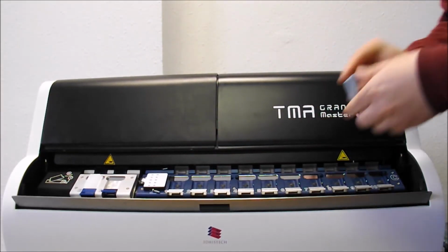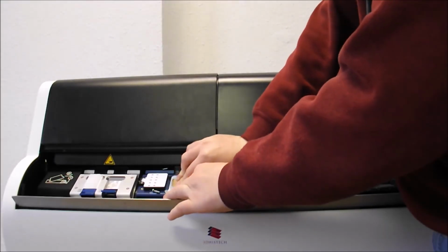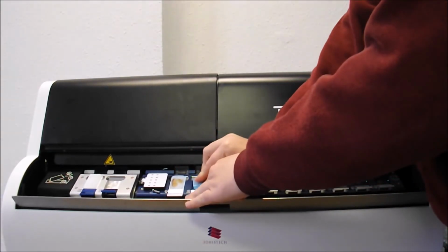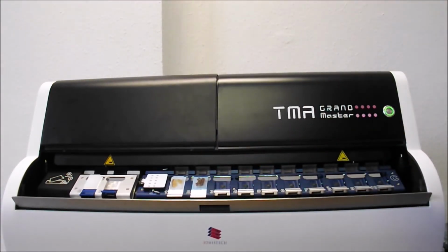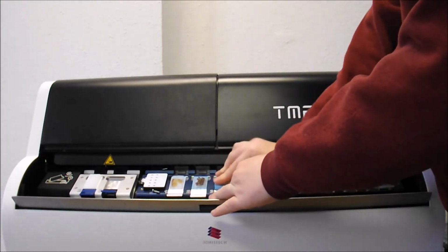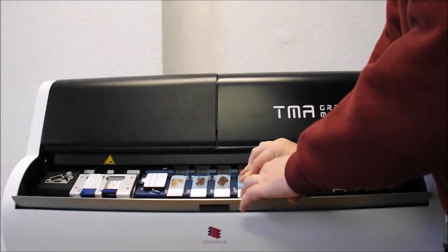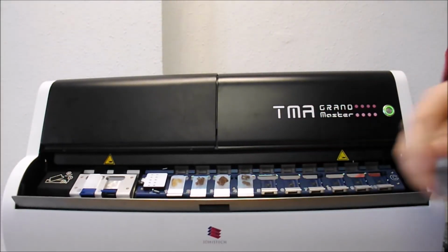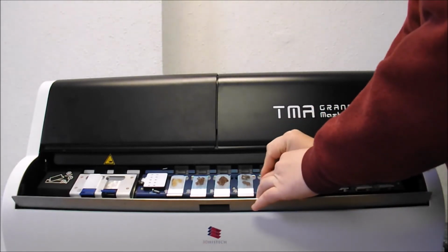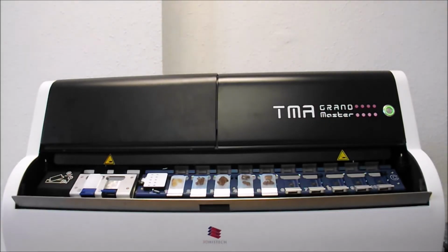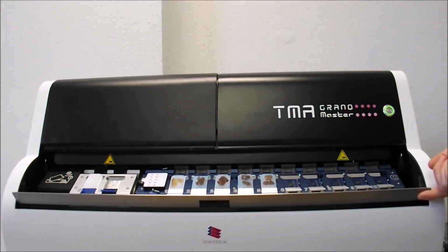After inserting the cassette, optionally you can insert more donor blocks in the device. If everything is set, you can close the block feeder door.